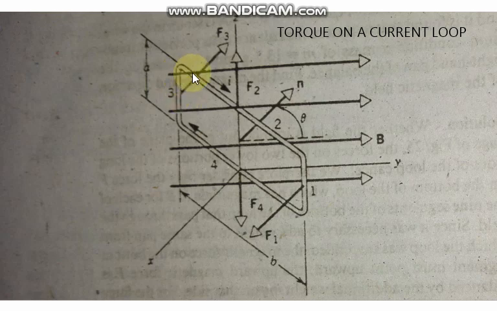Next, this rectangular loop is carrying a current in this direction, which is the clockwise direction. It is placed in a uniform magnetic field B, which is indicated by these parallel lines, and you can see that the spacing is equal, so it means that the field is uniform. This is the y-axis, this one is the z-axis, and this is the x-axis.